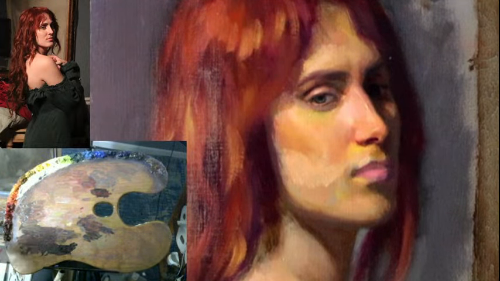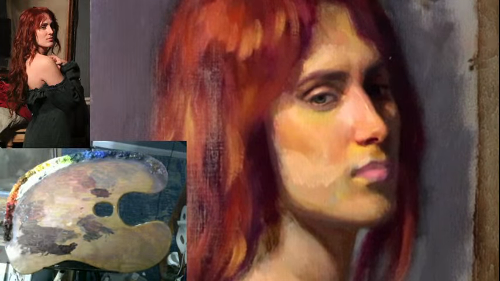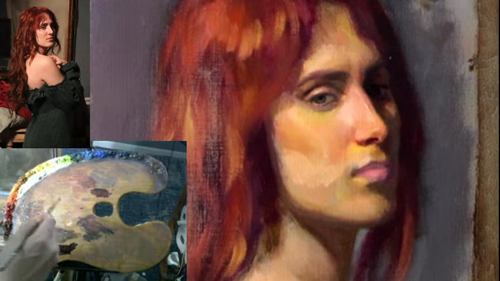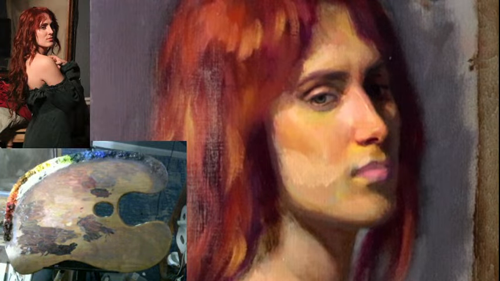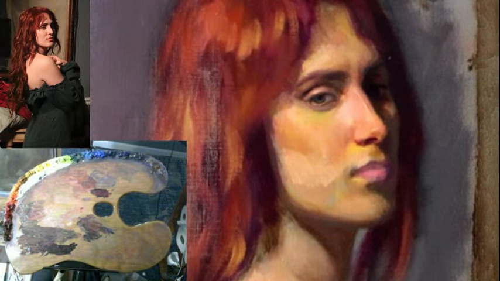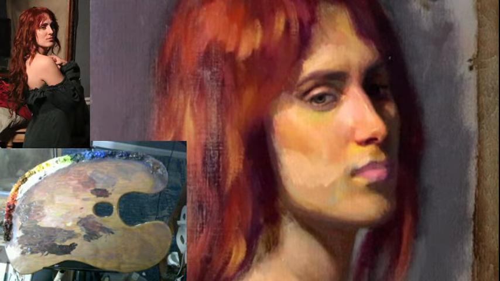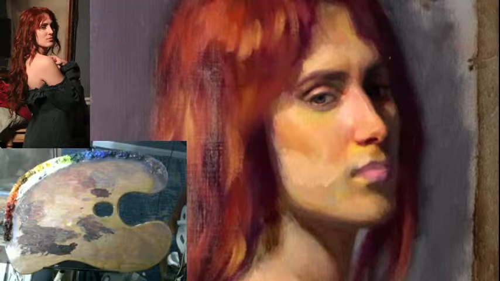Hey Minnow, how big is the reference photo? I'm not sure how many pixels it is. Let me see. I'll probably click onto it with my computer.